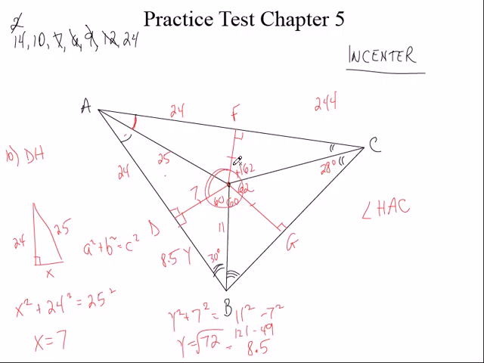Now look, it forms a whole circle, right? So take not 180, but 360 minus 244. What do you get? 116. And look, these two are equal to each other. They add up to 116. What's half of 116? 58. All right.